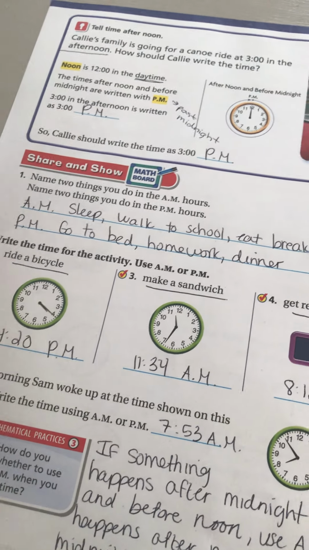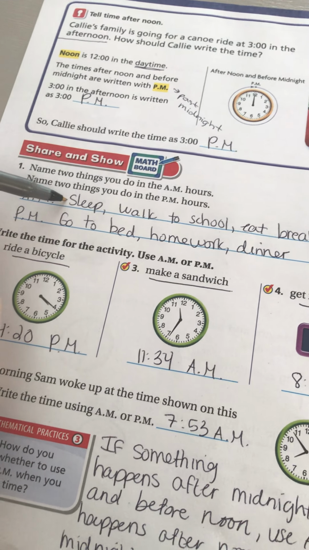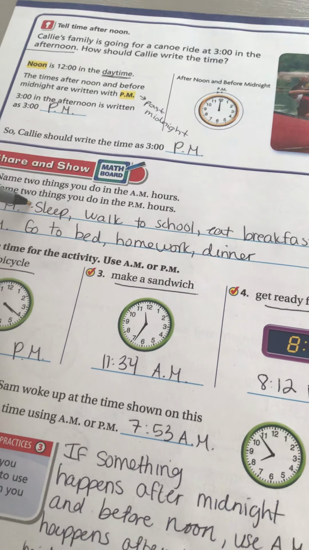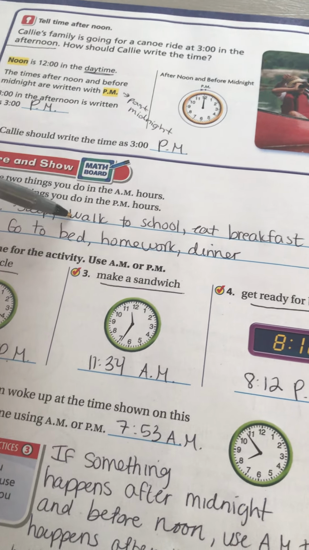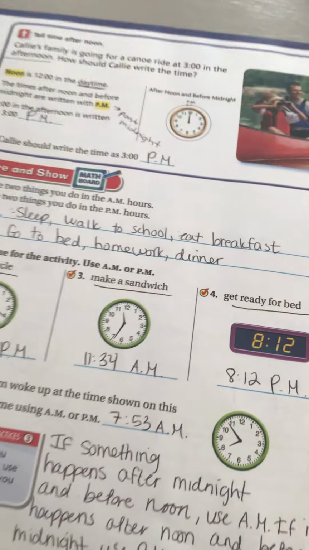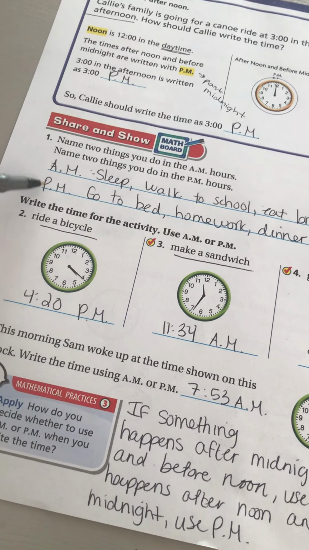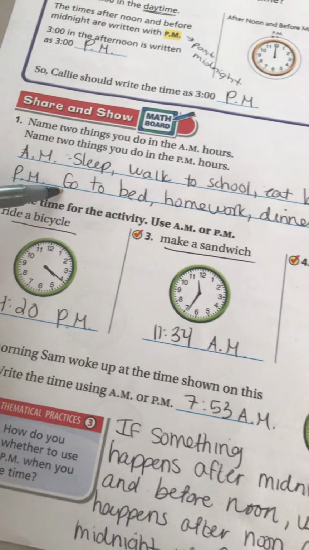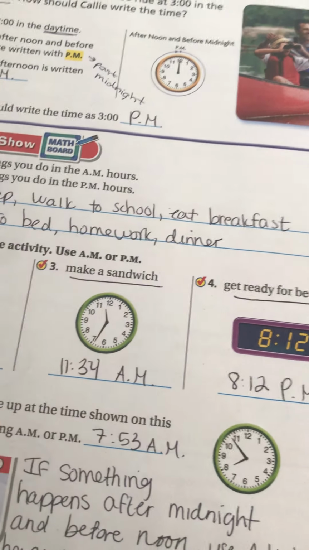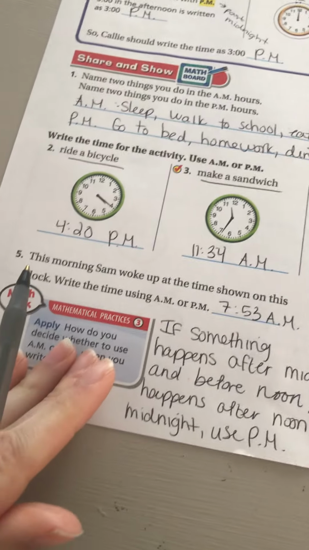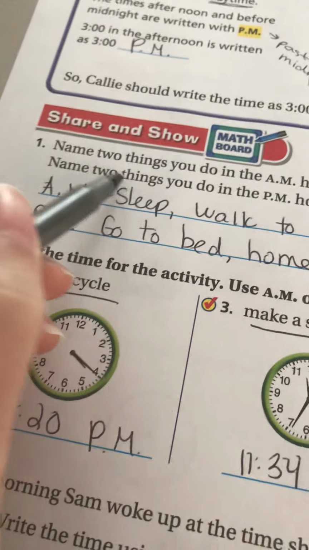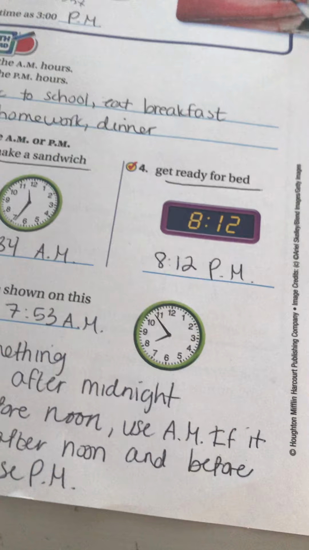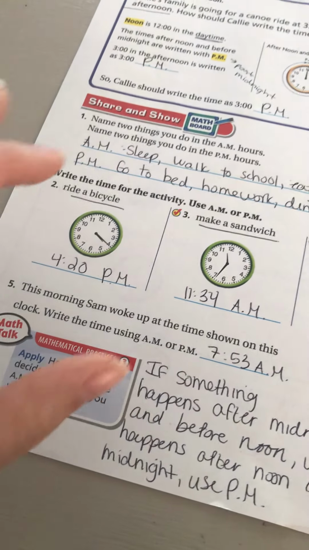In the morning, you could say you will be sleeping in the early morning, right? You're waking up. Think about like 2 in the morning, 3 in the morning, you're sleeping. You might walk to school and maybe you're eating breakfast in the AM hours. PM, you might be, again, sleeping, going to bed, doing homework, eating dinner. Now, it only said to name 2 things. I did 3. For numbers 2, 3, and 4, it gives you a clock.